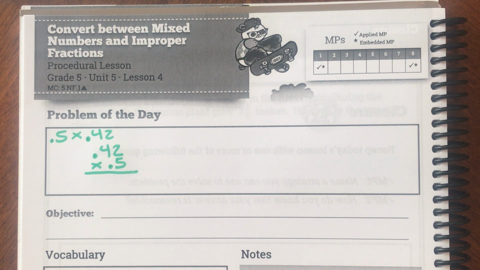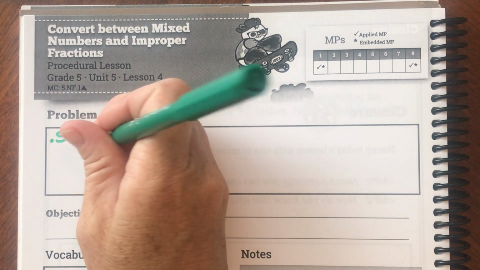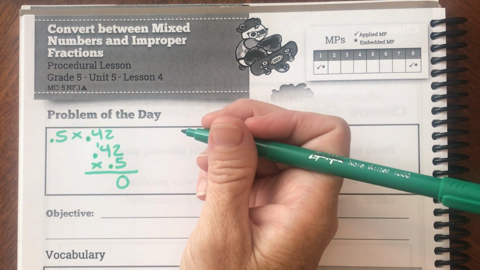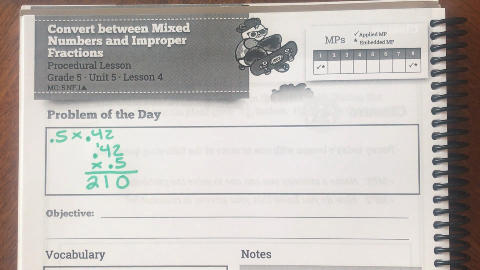So I'm going to set it up and I'm going to kind of ignore the decimal, and then I'm just going to multiply like regular. So I have 5 times 2 is 10. 5 times 4 is 20 plus 1 is 21. Now this is where it gets a little different.